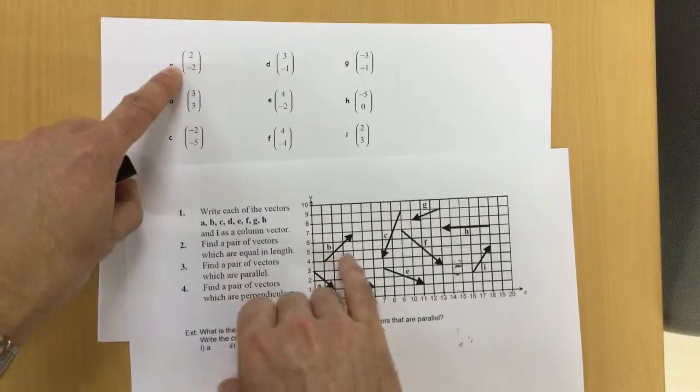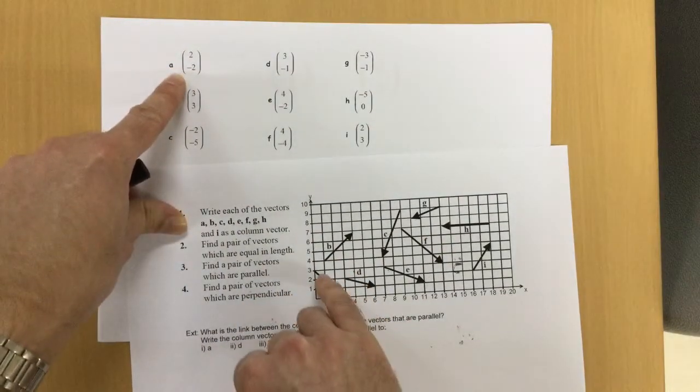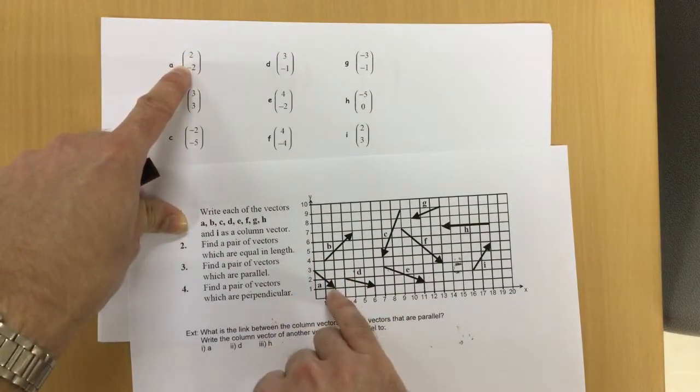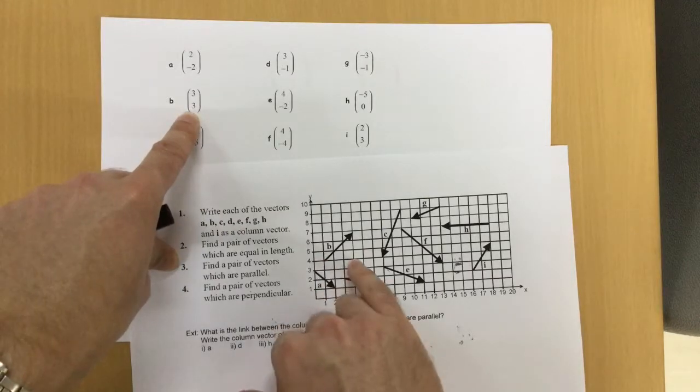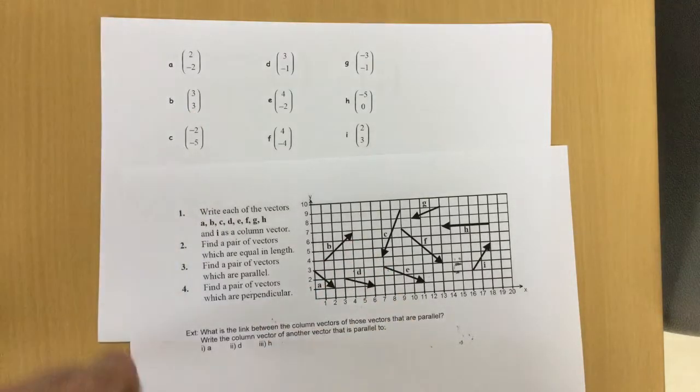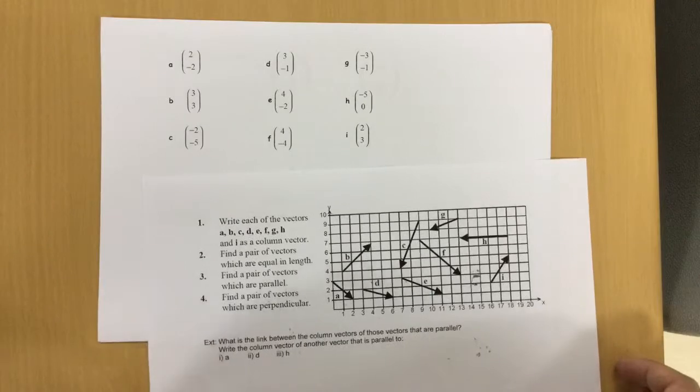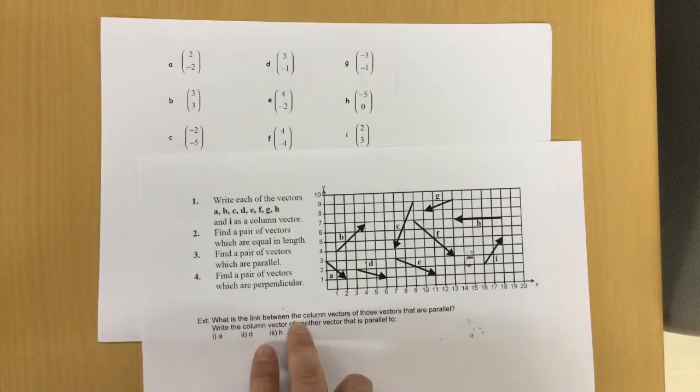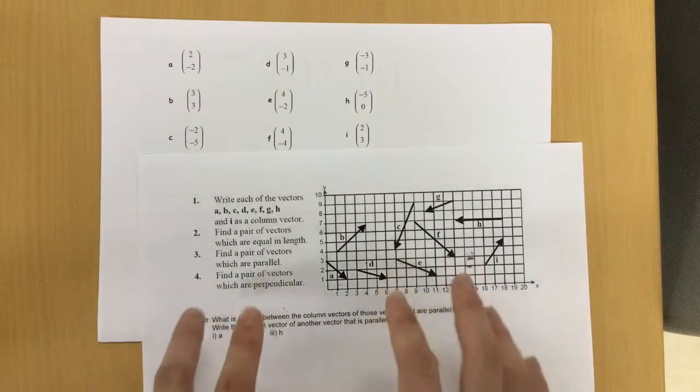Now, the key part to this question, okay, so here's our solutions. Here's our vectors describing each line. So A was 2 right and 2 down. B was 3 across and 3 up. And the key point was looking at the link between the column vectors and the parallel lines.